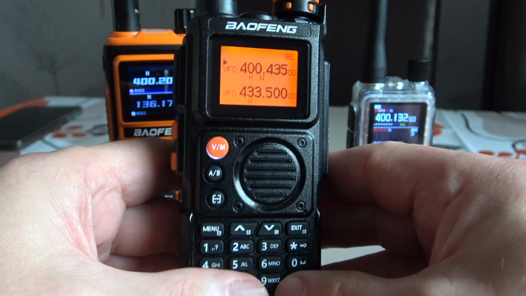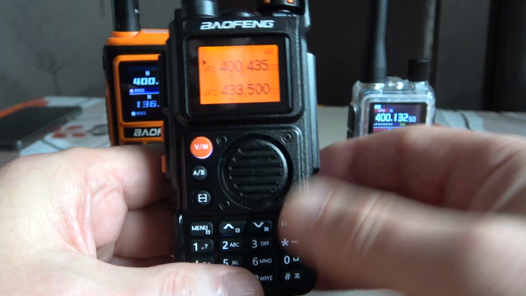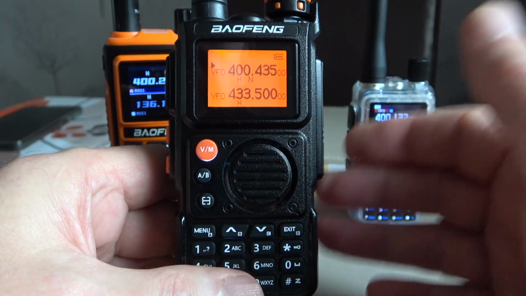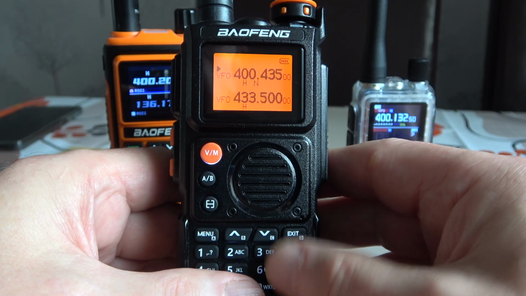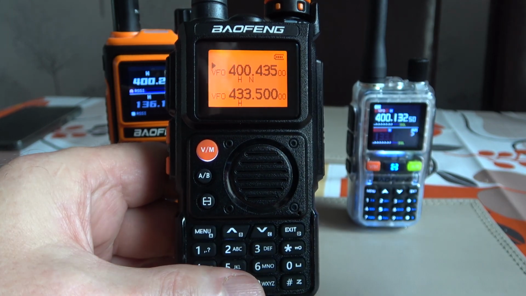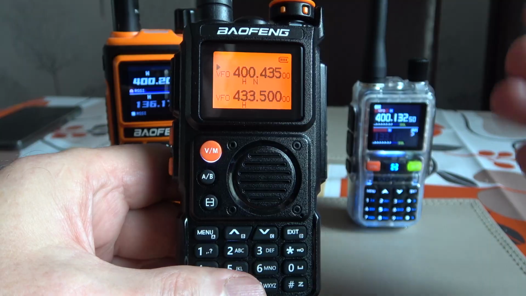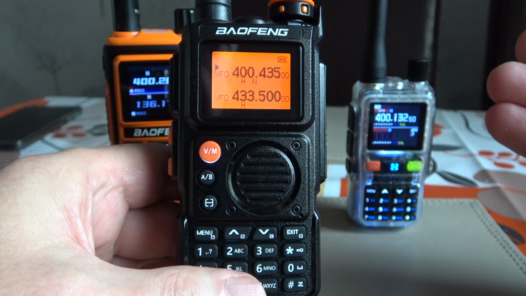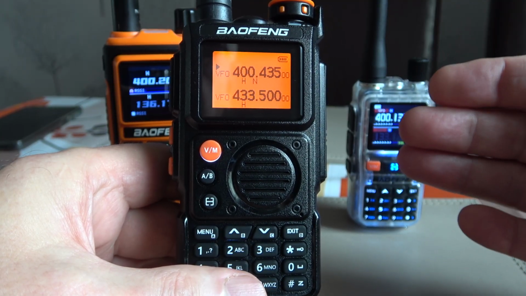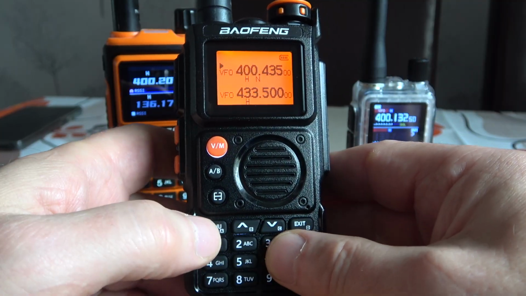I don't know why Baofeng haven't addressed that problem, but it's still there. But what you're looking for in the radio's menu is the frequency range. That is the setting that we have to adjust first before we can commence a scan in VFO mode for a particular band that the radio uses.